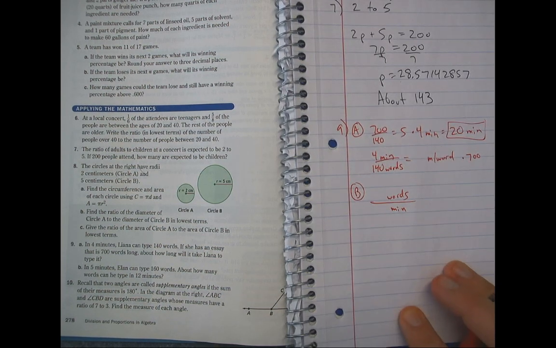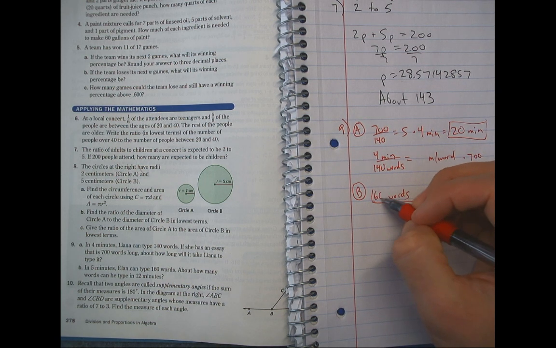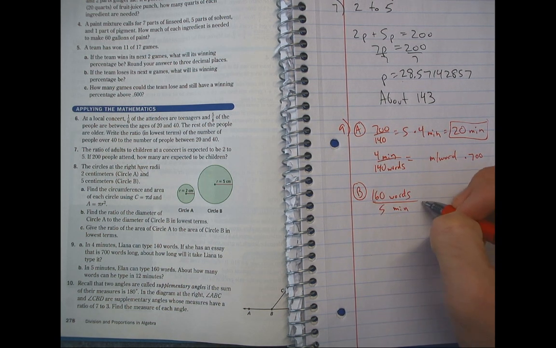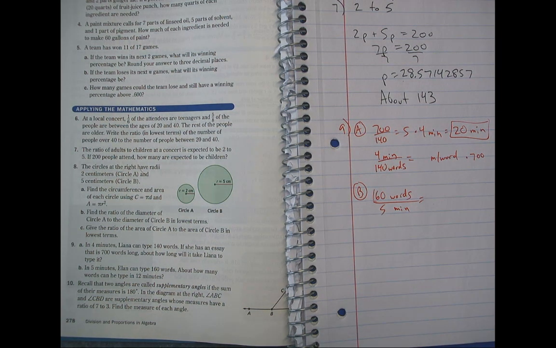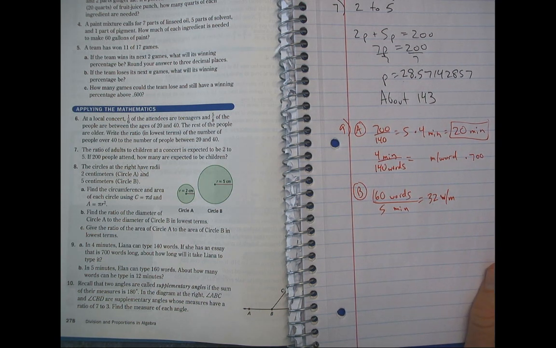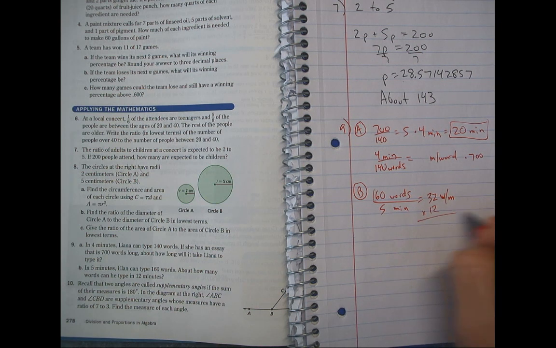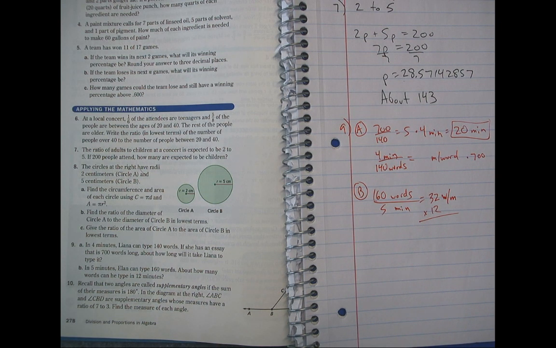So I need to know how many words per minute. So that's how I know to set it up like that, words per minute. How many words in 1 minute? And then I can quickly, easily find out how many words in 12 minutes. So he can do 160 words in 5 minutes. So if I go ahead and divide that, 160 divided by 5, it's 32. So that's words per minute. So 32 words every single minute. I'm going to go ahead and just times that now by 12 to find out how many he can do in 12 minutes. So 32 times 12 is 384.